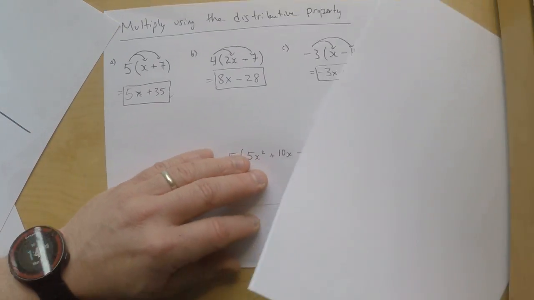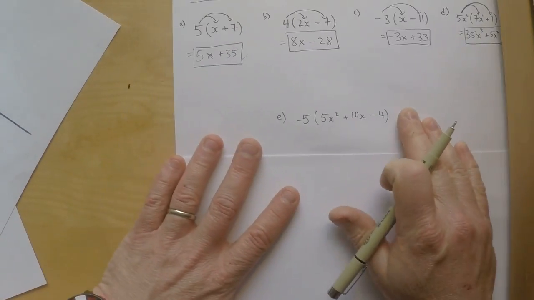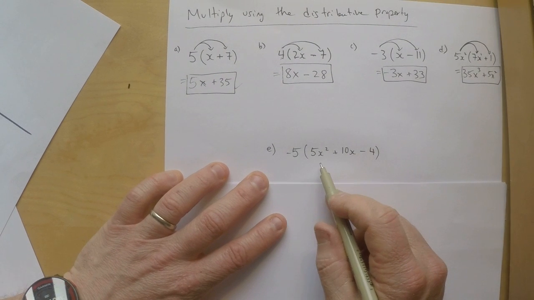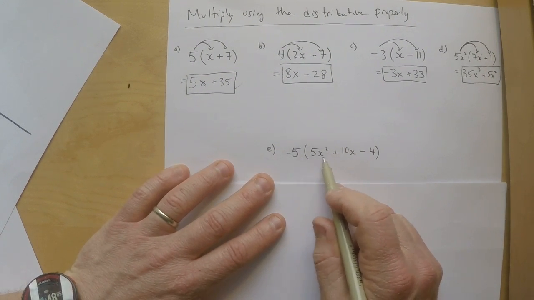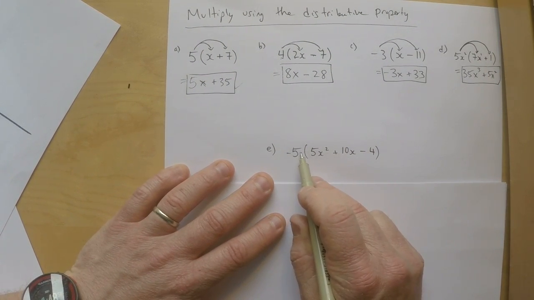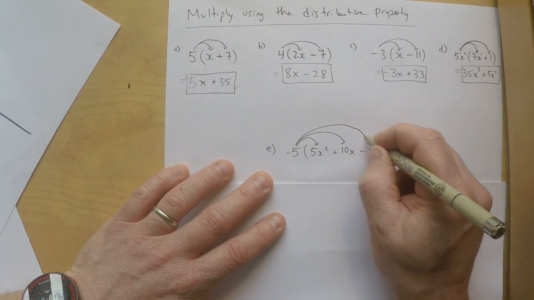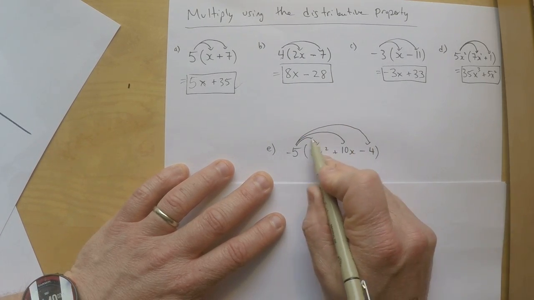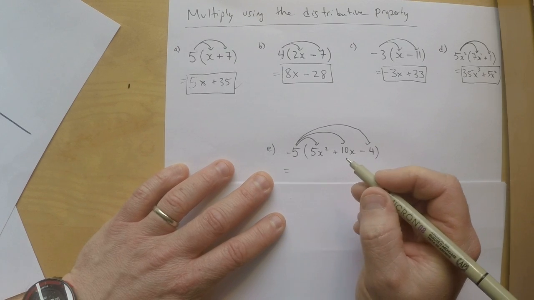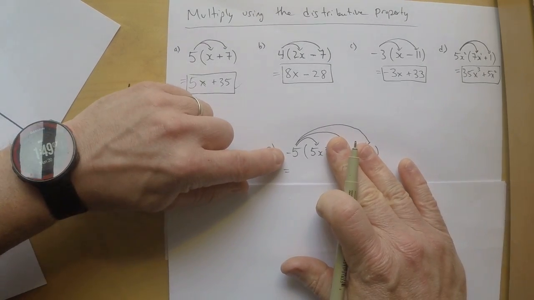The only twists I can see them doing to you would be just to add more distribution to do. So here you got this -5 multiplying this mess. Distribute, distribute, distribute. The more things inside, the more distributing you have to do. But just take it one step at a time.